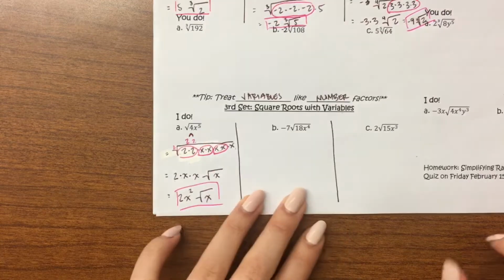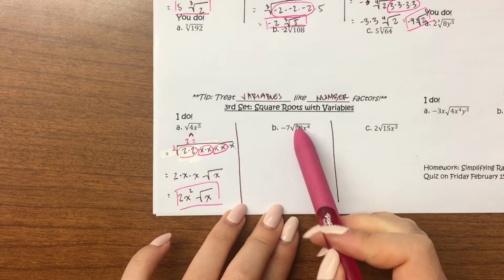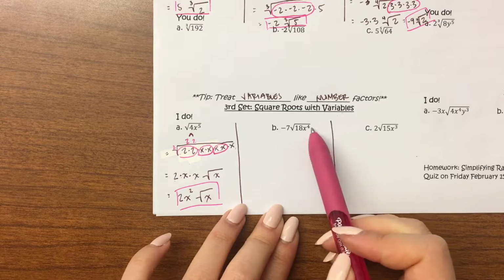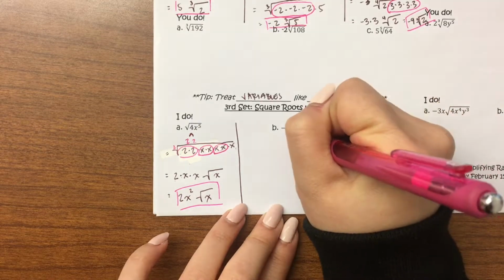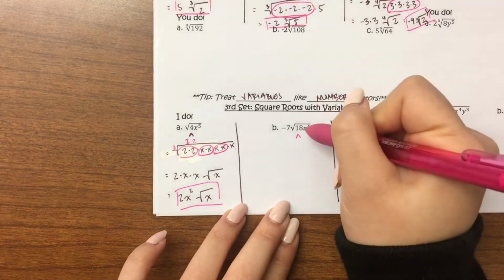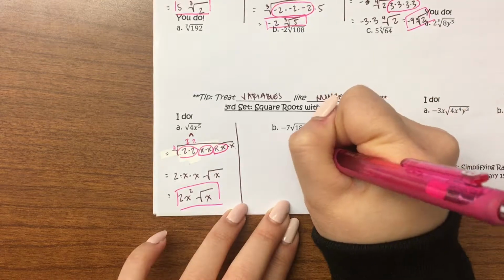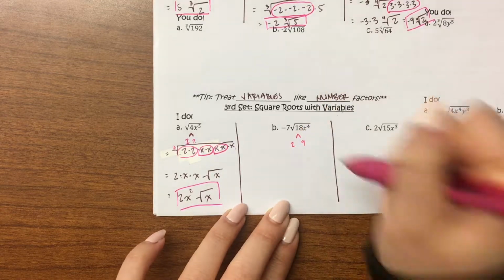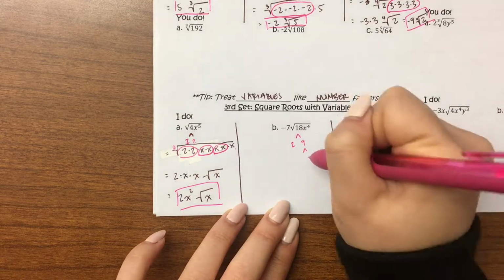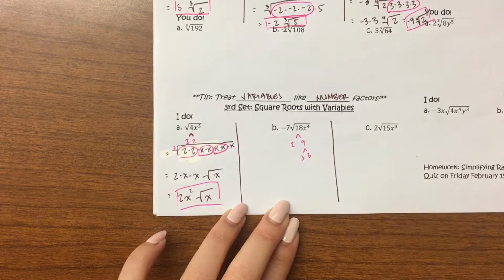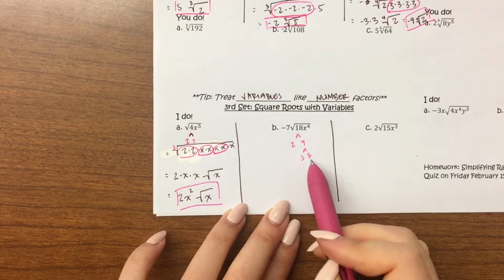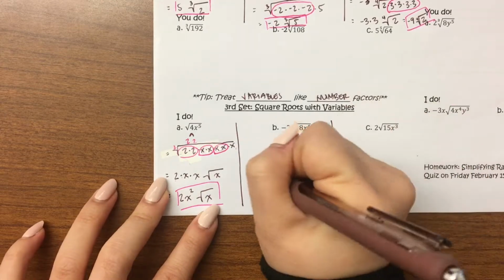All right, for part B, I have negative 7 times the square root of 18x to the power of 4. Let's break up 18 into its factors. I know that 18 can be broken up into 2 and 9. And 9 can be broken up into 3 and 3. All right, nothing else to break down, so let's rewrite it.